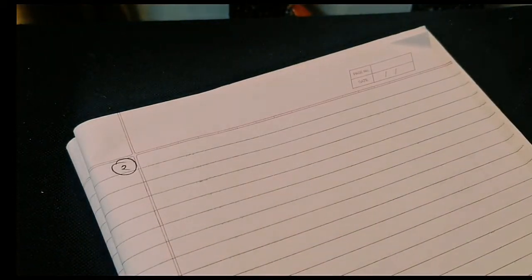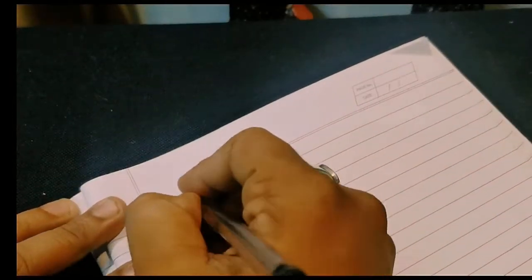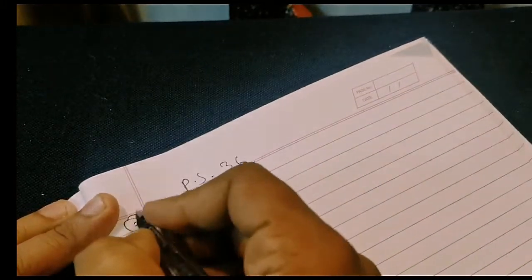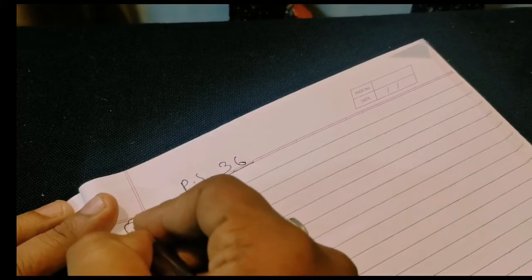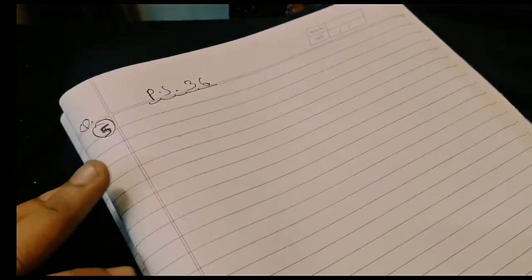Now, second property, questions based on the second property, and these questions are also there in your question number 5. So we are going to solve property number 2. This is PS36, and we have question number 5 for it. So what is the question?